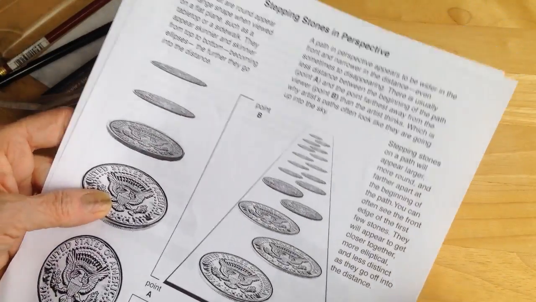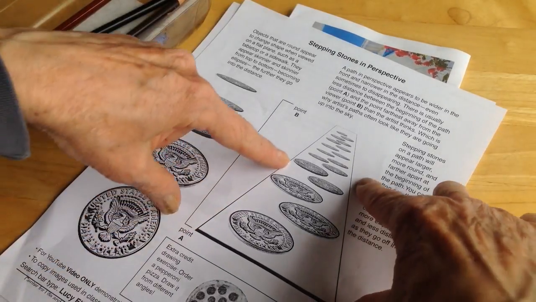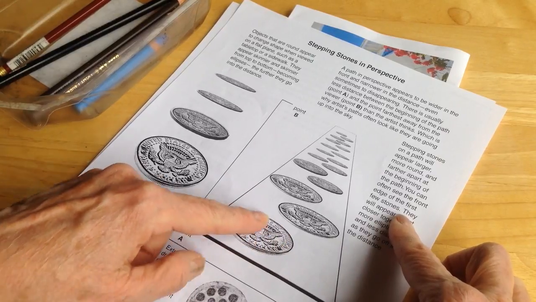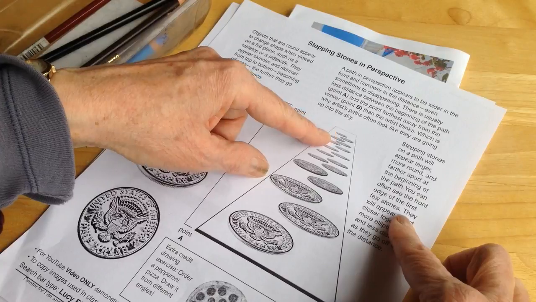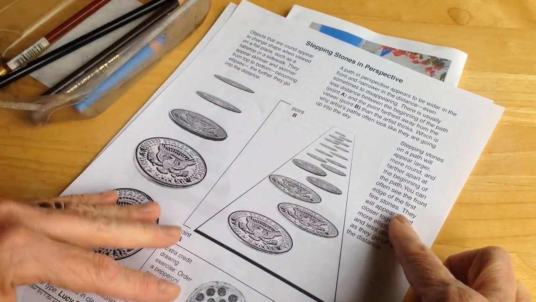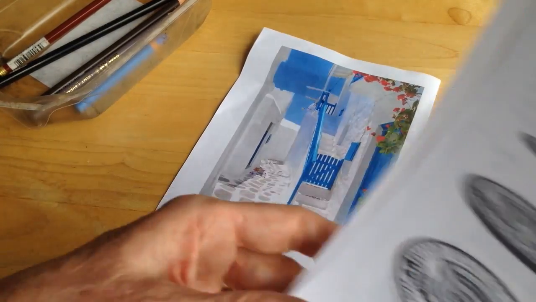And so in a path, it appears to narrow. The discs turn into ellipses. They also get less distinct and they are closer together. So we might do just a study on that.